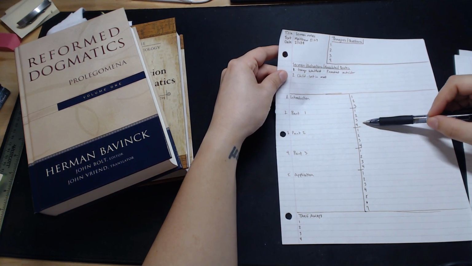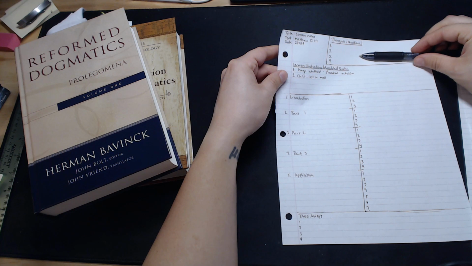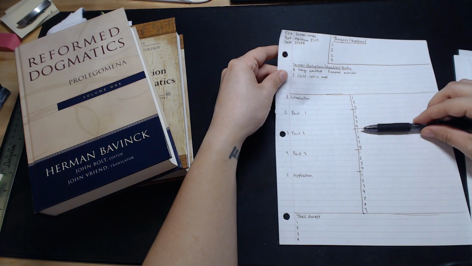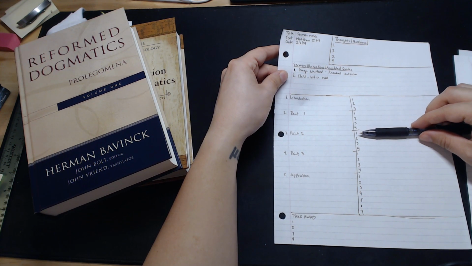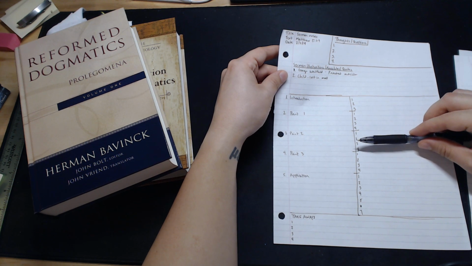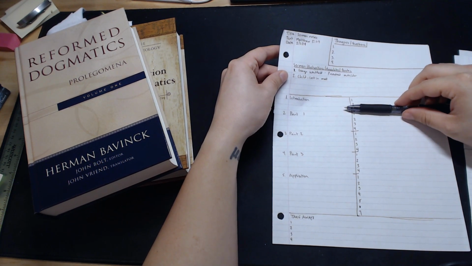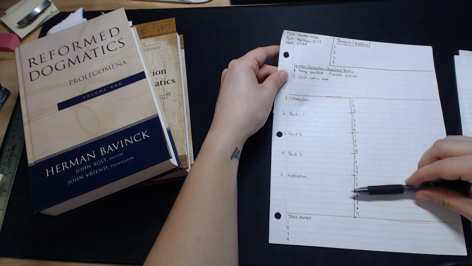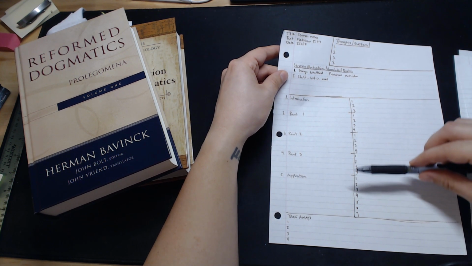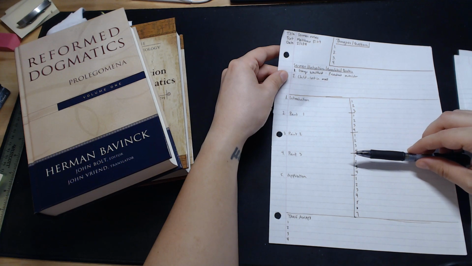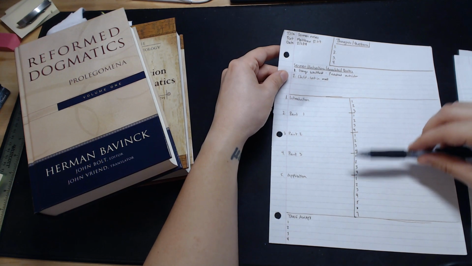So if you're in the middle of a sermon and you don't know where to write a question, you've got a box up here. If you're in the middle of the sermon and you're taking notes, but you don't want to confuse your note taking with an anecdote, you put the anecdote up here. And so that way, really, the notes that you have here are the substance of the sermon. There's not going to be a lot of convolution within your note taking here.